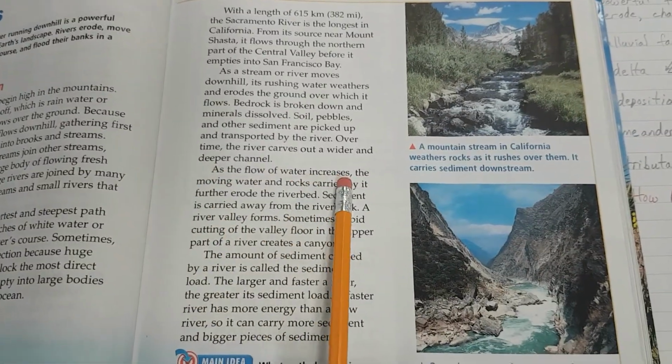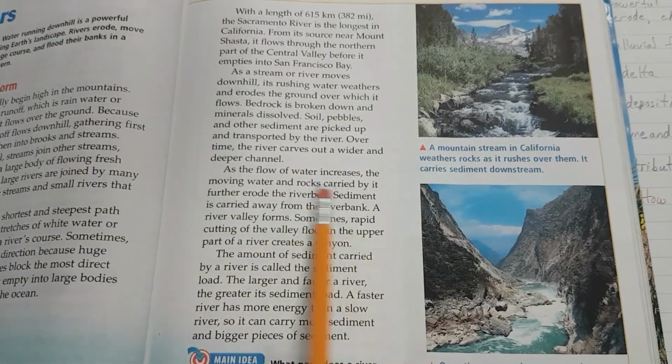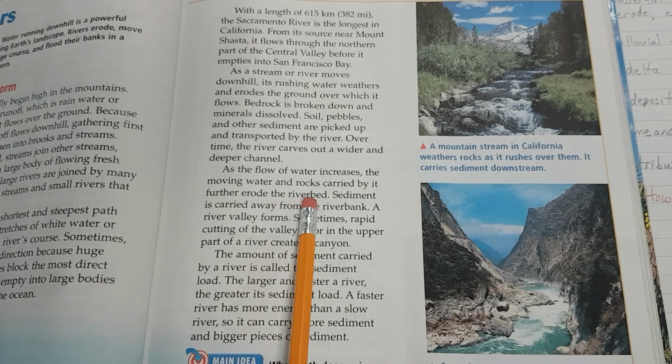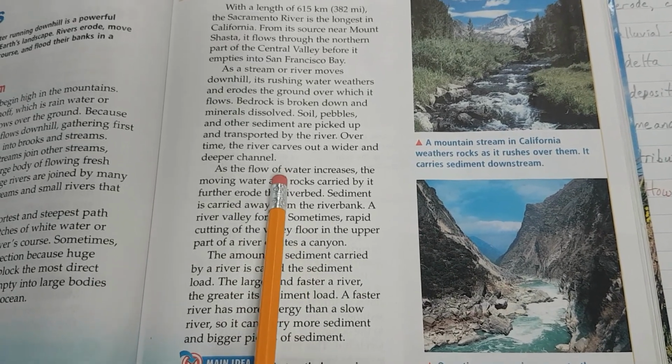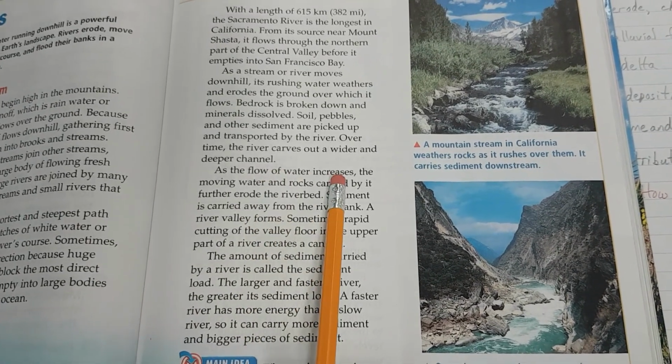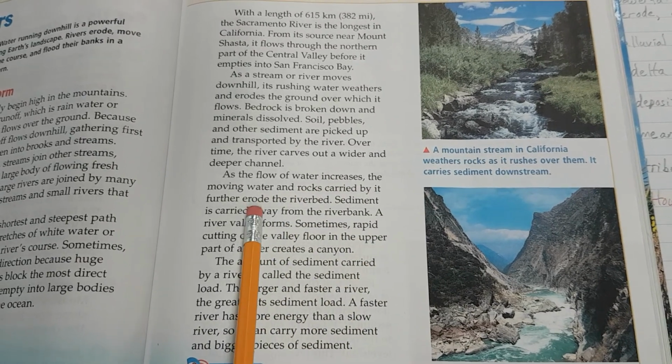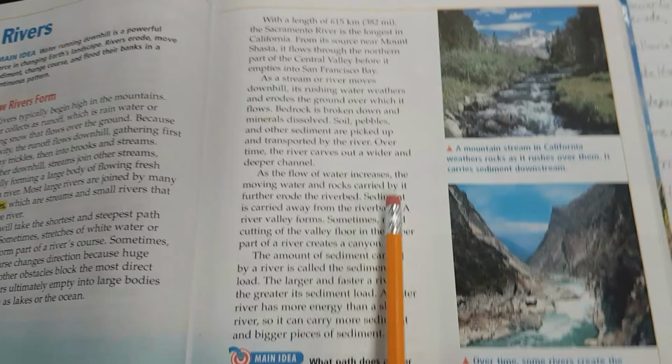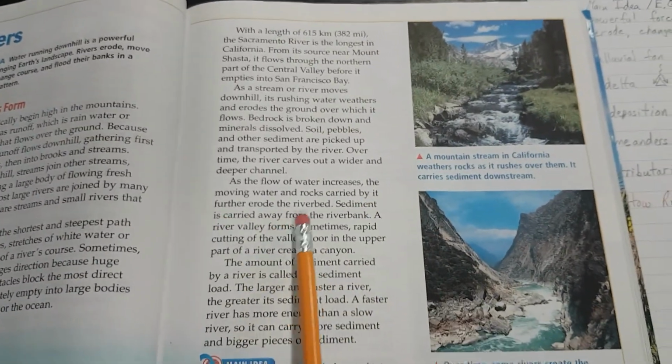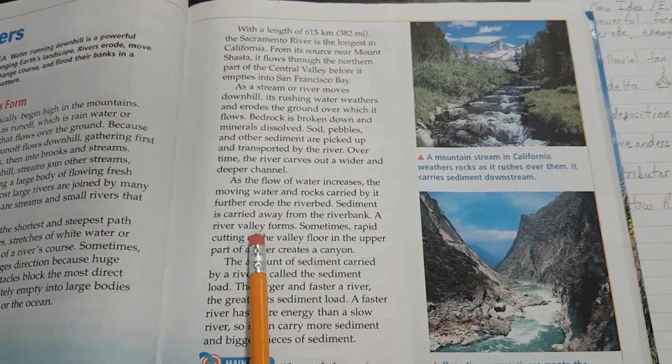As the flow of water increases, the moving water and rocks carried by it further erode the riverbed. Okay, so that's basically saying the same thing. As more and more water flows, the rocks and sediment further erode. In other words, it gets wider and deeper over time. Sediment is carried away from the riverbank. A river valley forms. Okay, we've talked about river valleys, and this looks like a river valley.